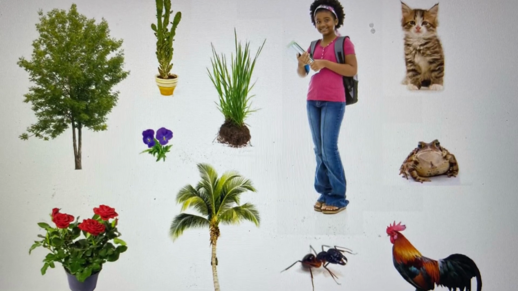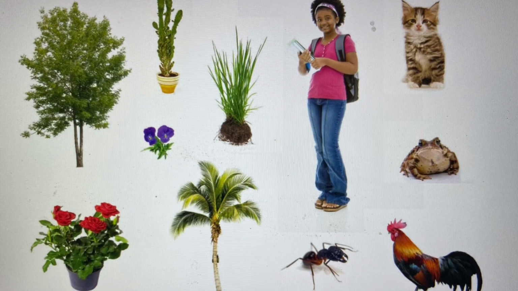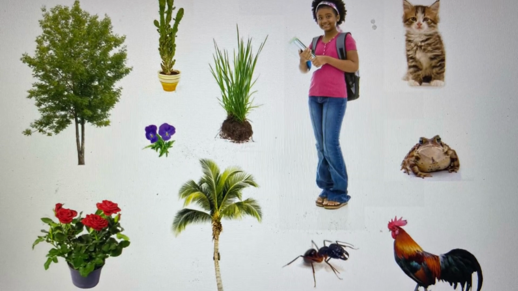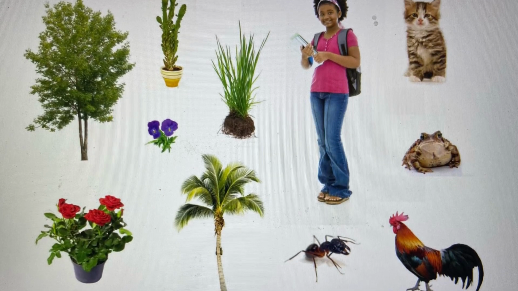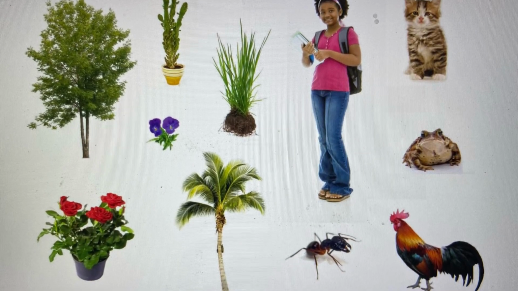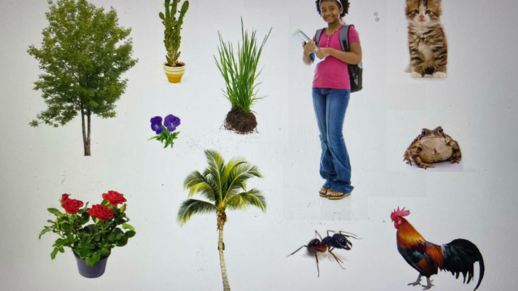What do you see in this picture? There are many different kinds of people, animals, and plants that live in our world. You probably recognize many of the living things in this picture.